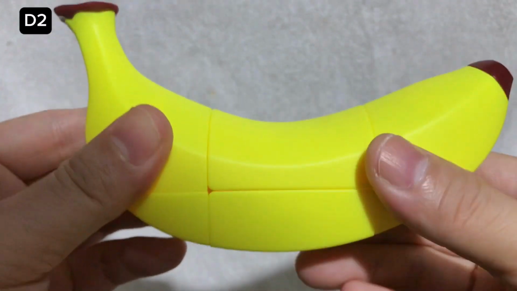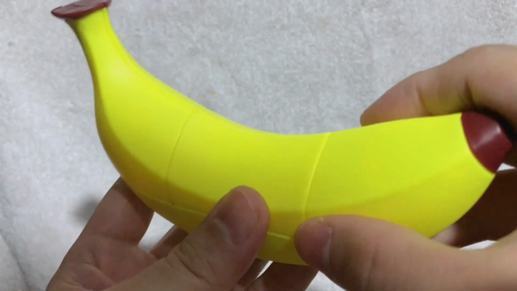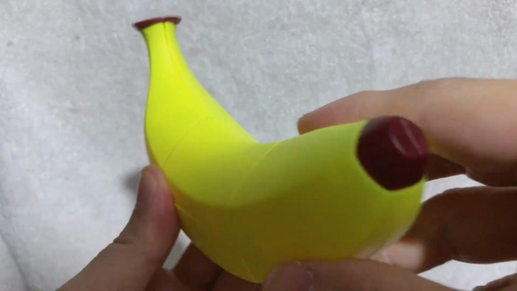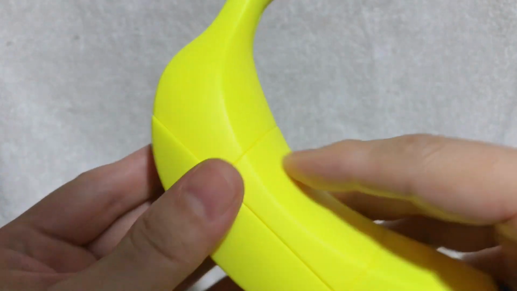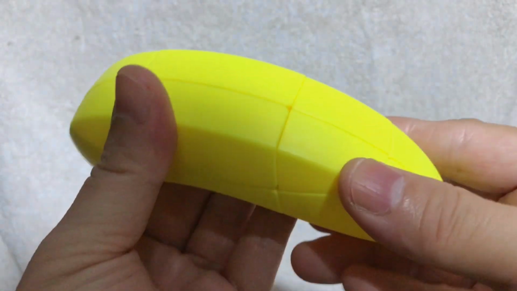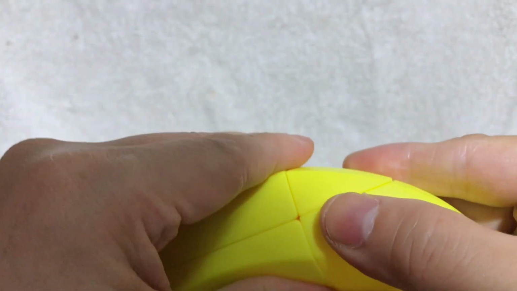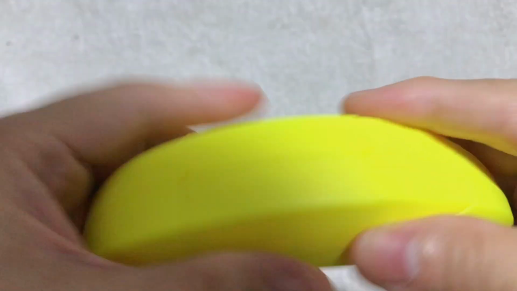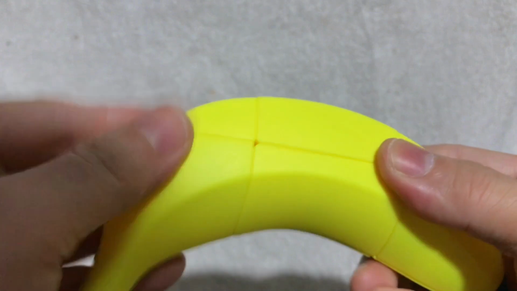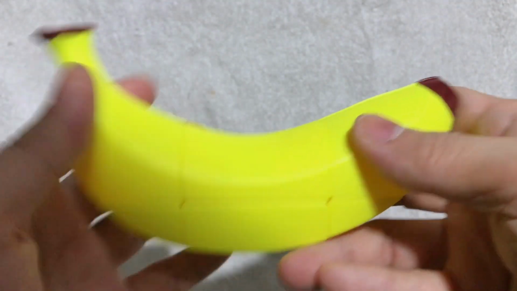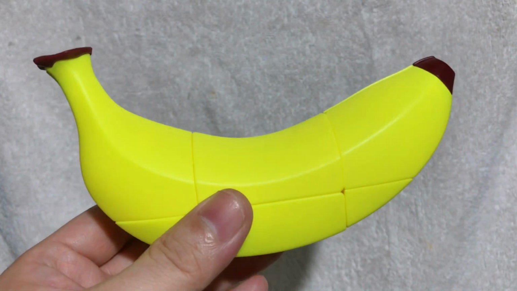D2. So now it is flush. They are all flush. Okay, it's done.